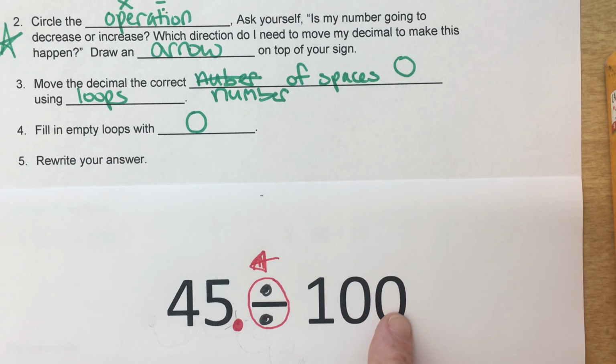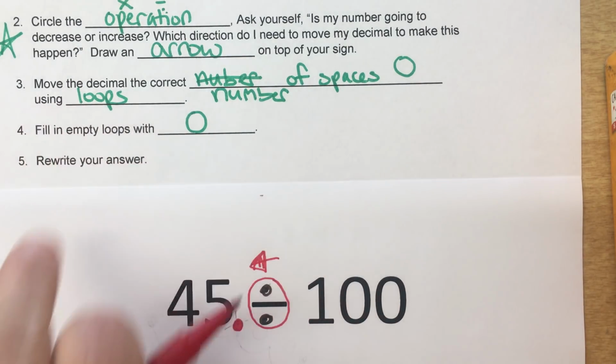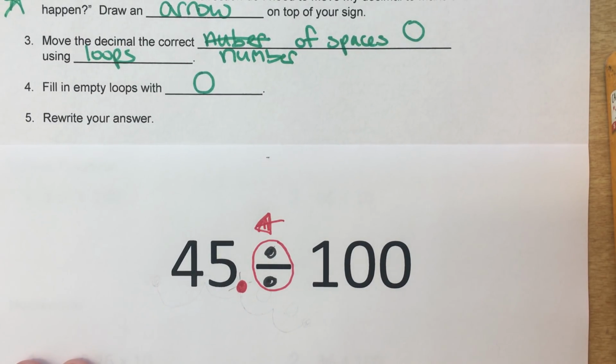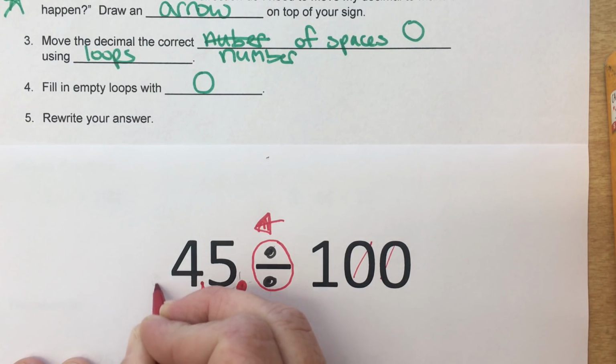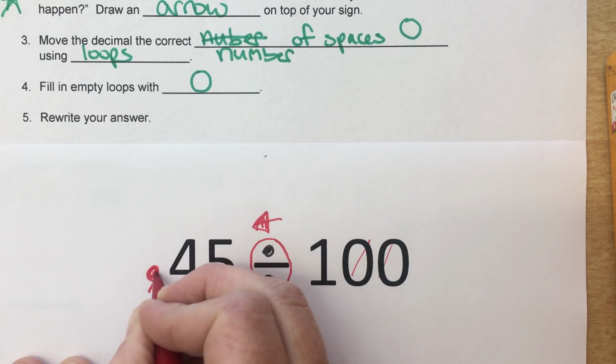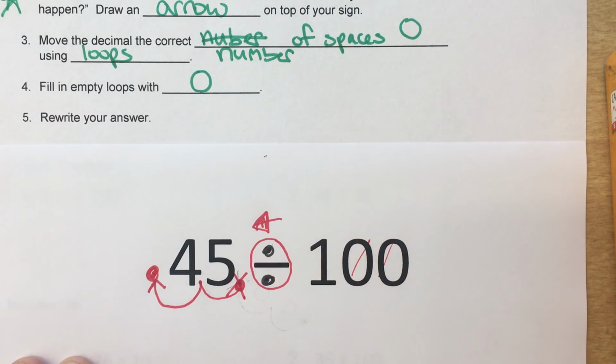Okay, step 3 says I'm going to move the decimal the correct number of spaces, and that's determined by my zeros using something called loops. So I had 2 zeros, so I'm going to move it 1, 2 spaces, and I'm going to put it right there. It's no longer there.